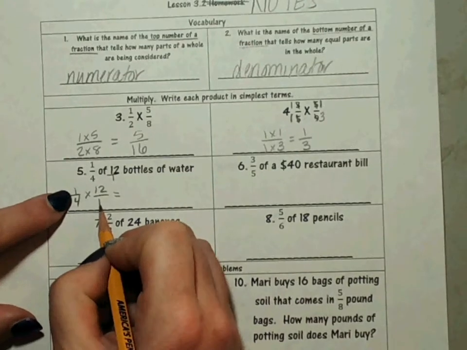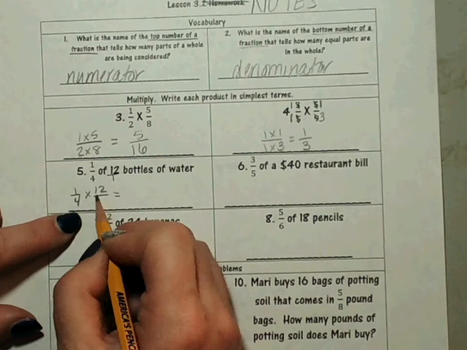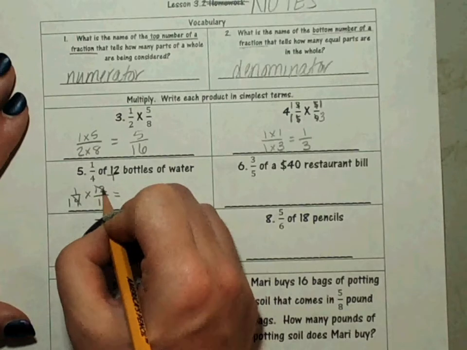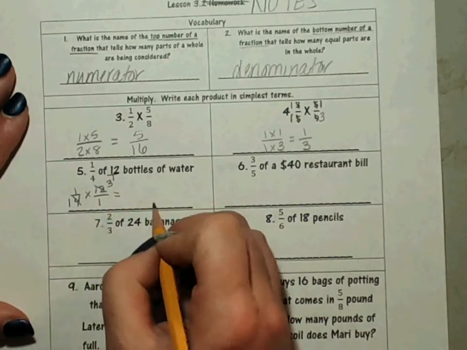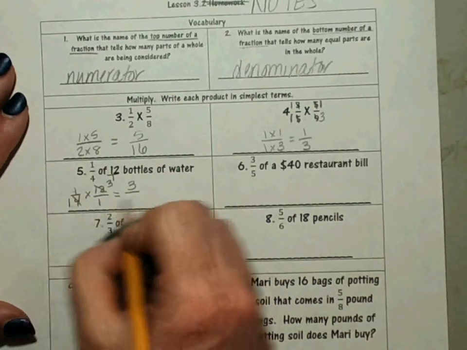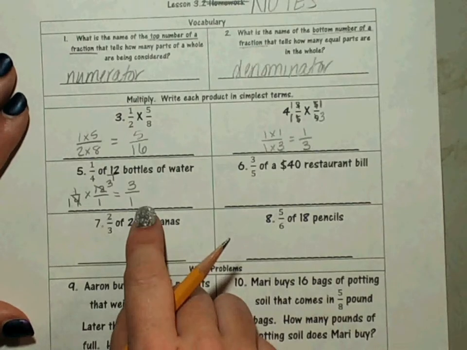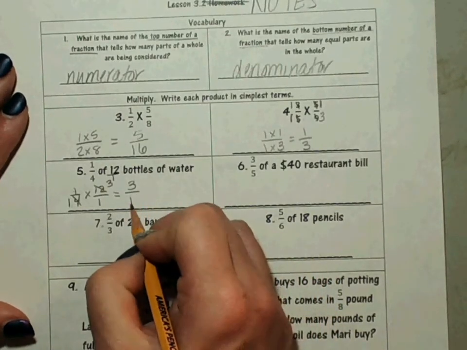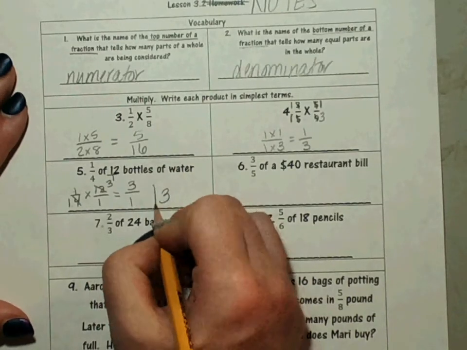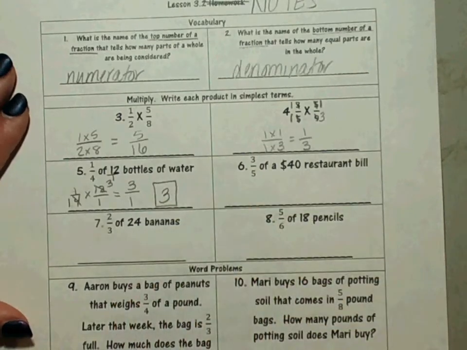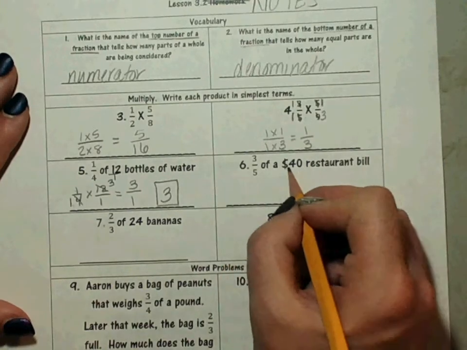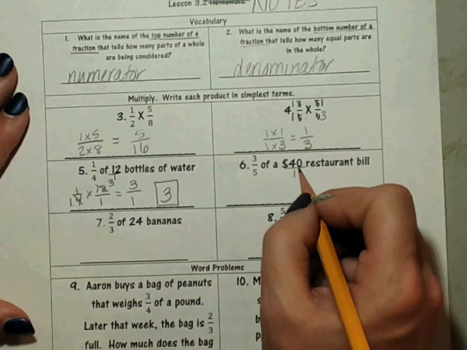Now, again, look diagonally, try to do that cross canceling. The only thing that goes into 1 and 1 is 1. And then 4 will go into both 4 and 12. 4 goes into 4 one time. 4 goes into 12 3 times. Now we can just multiply across. 1 times 3 is 3. 1 times 1 is 1. Now this is still not finished. We're not done with this one, because what is 3 divided by 1? Remember, this is just a division problem. 3 divided by 1 is 3. That, excuse me, is your final answer.